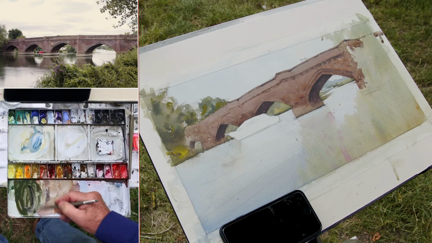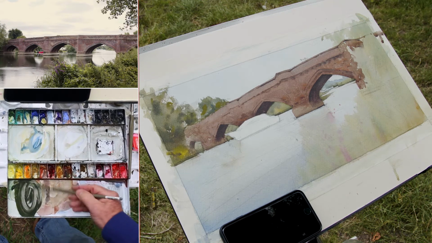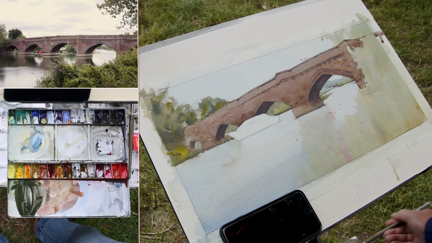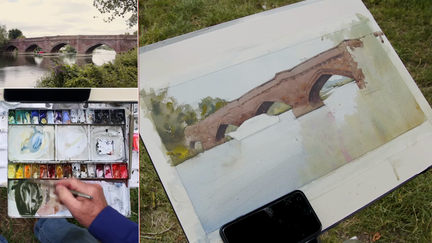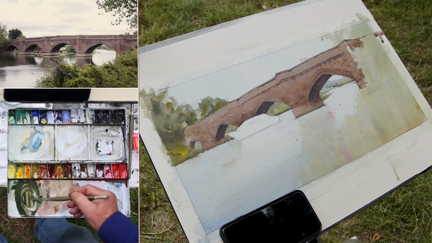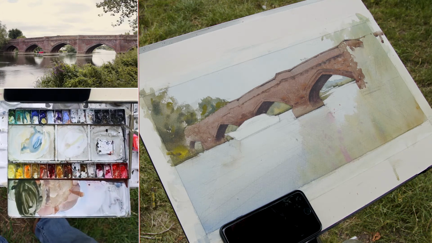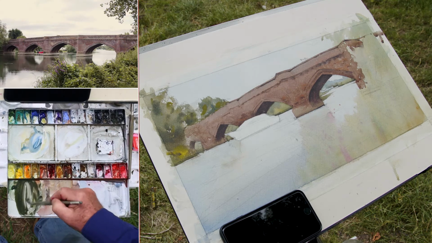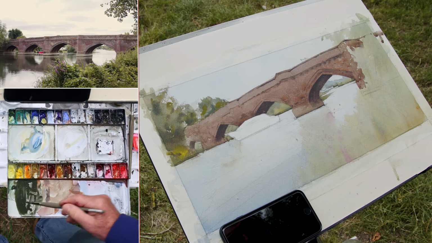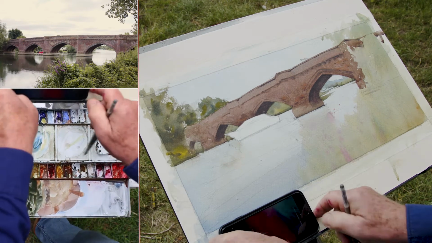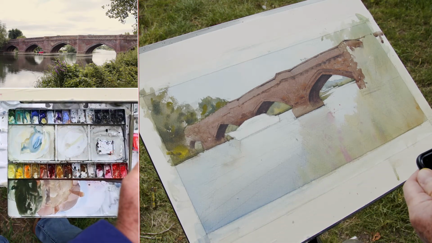A bit of neutral grey again. A bit of that. Cadmium yellow. And I think we're pretty much good to go. I'm going to have to work off of the screen for this one, just in terms of shapes.